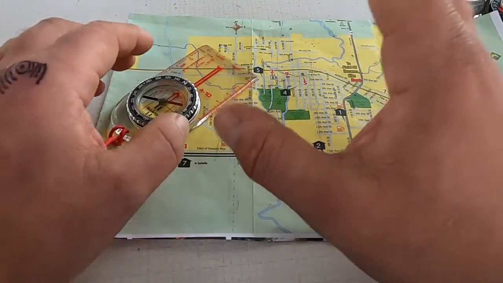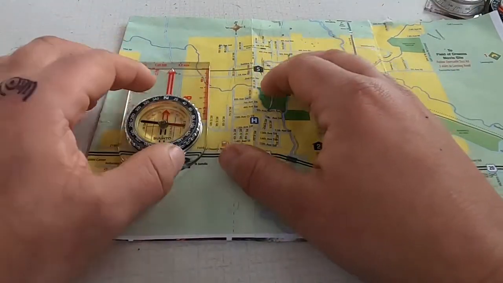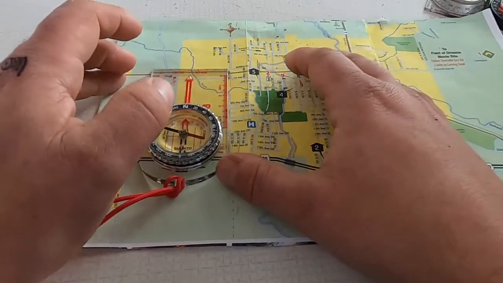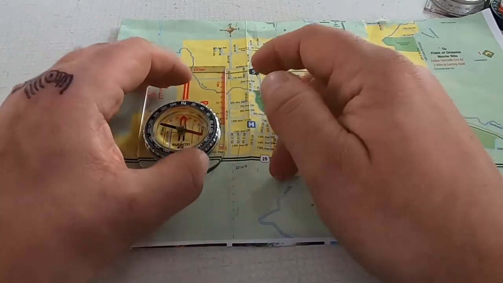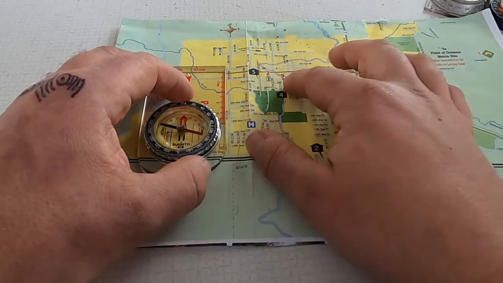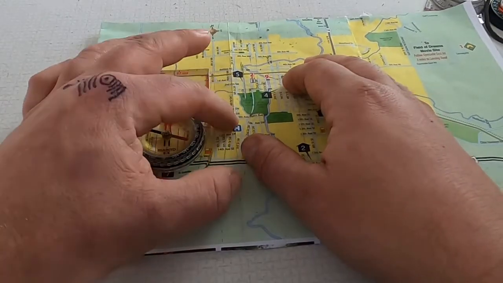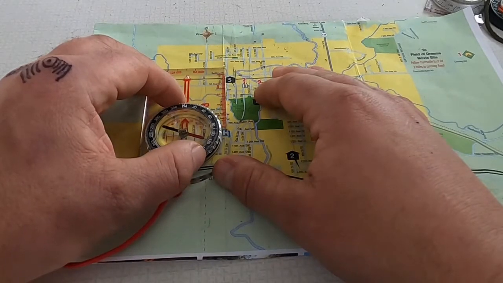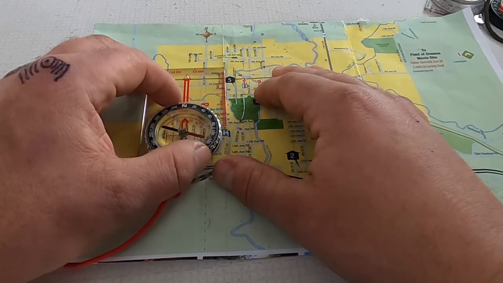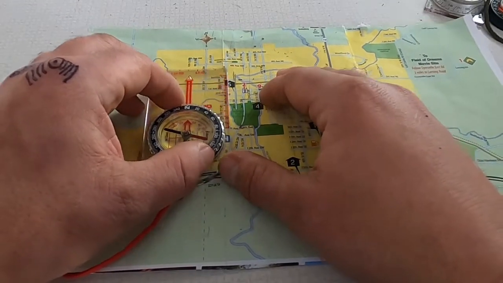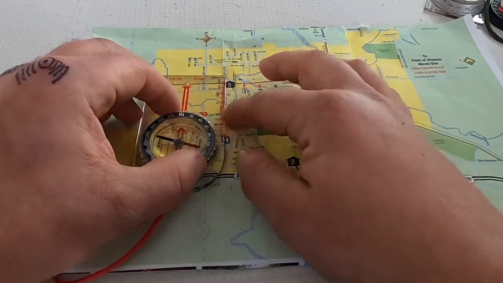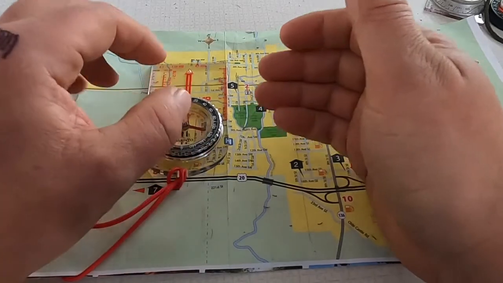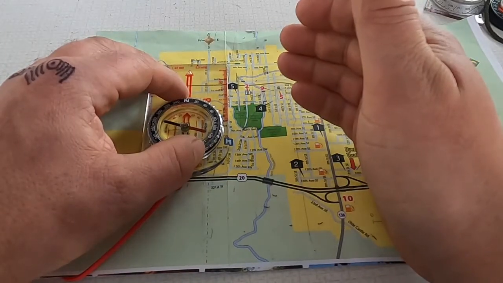All right. Now another way you can do that is, if there are grid lines on the map running north and south, and we don't have those other than these streets, and that's fine for the sake of this demonstration, we're going to take the base plate, the edge of this compass, and place it on a grid line that's running north and south.